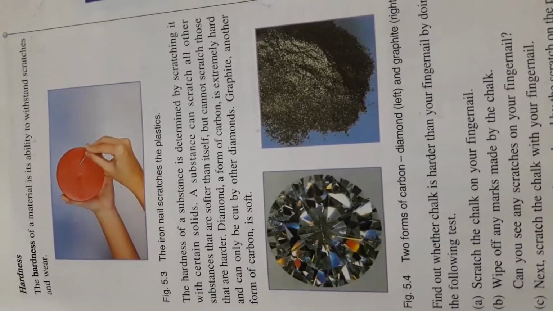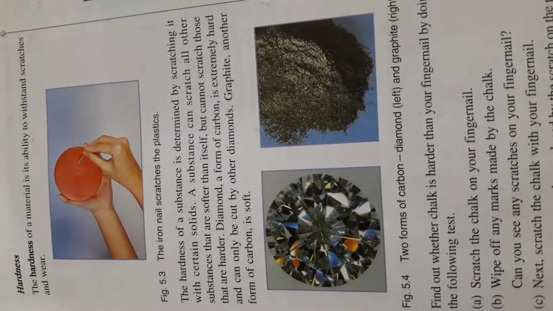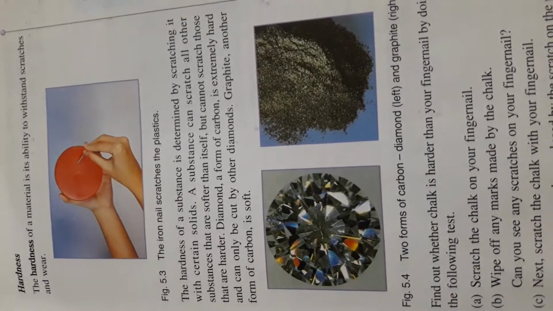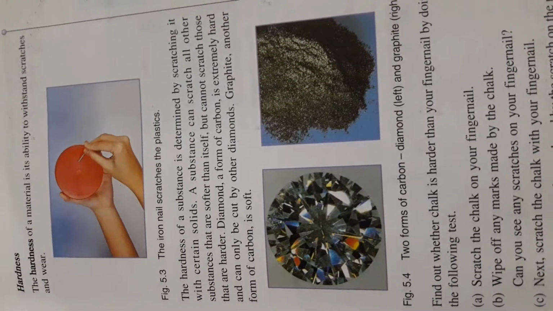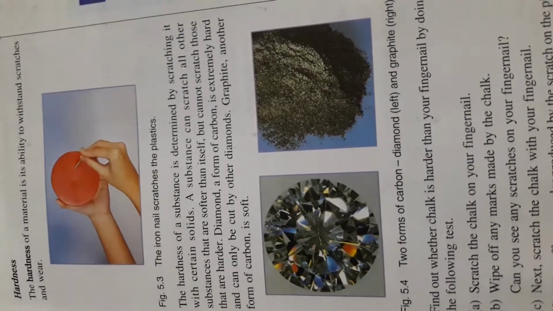Diamond, a form of carbon, is extremely hard and can only be cut by other diamond. And graphite, another form of carbon, is soft.